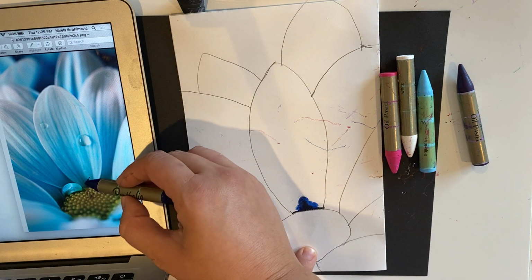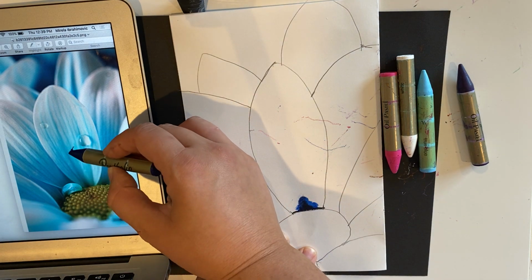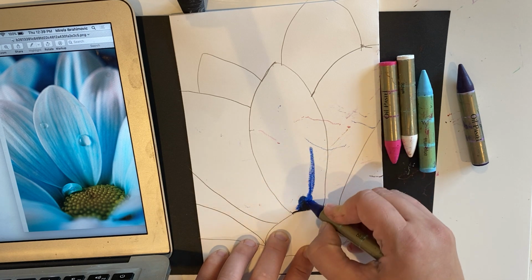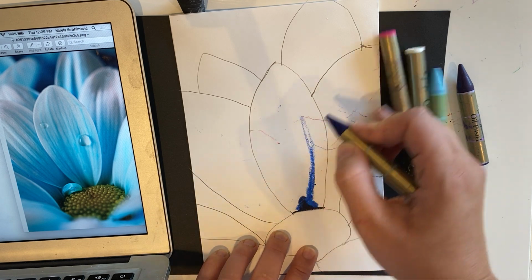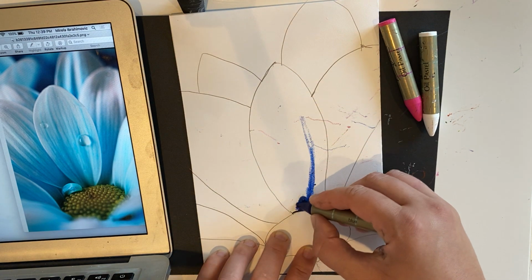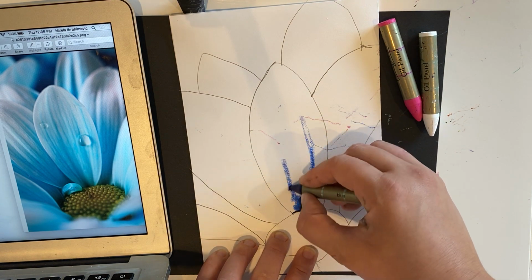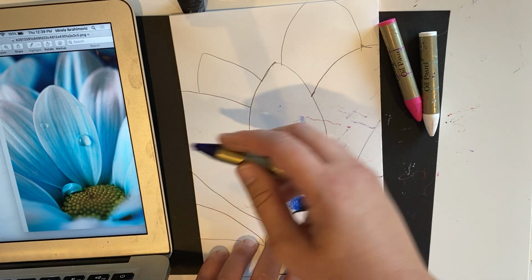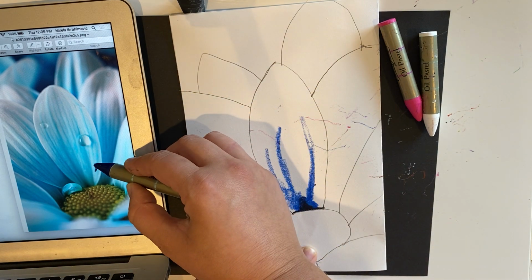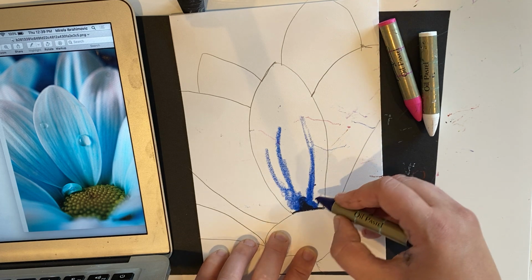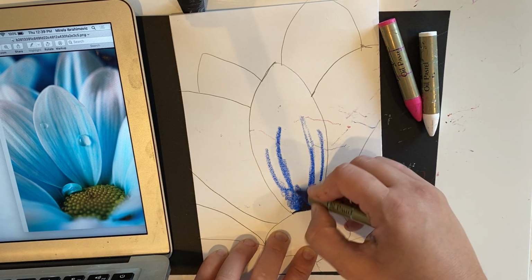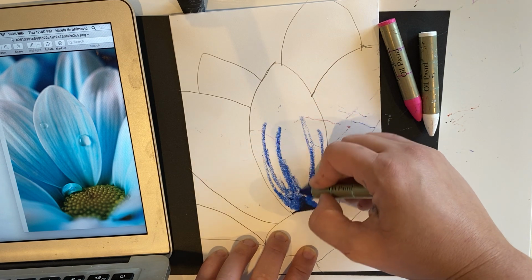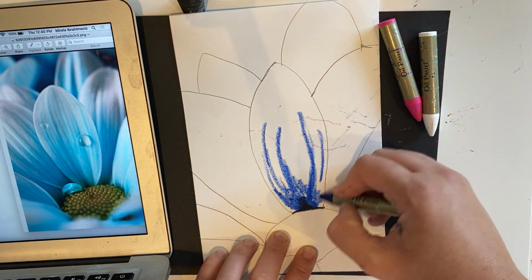And now I'm going to follow where some of these long shadows are. Okay, I've got some long shadows right there. Just the really dark ones. And I don't want to get too dark on the edge because, again, notice how the petal behind it is much darker. So I'll use like a medium blue for that. All right, so I've got a bunch of my dark down.